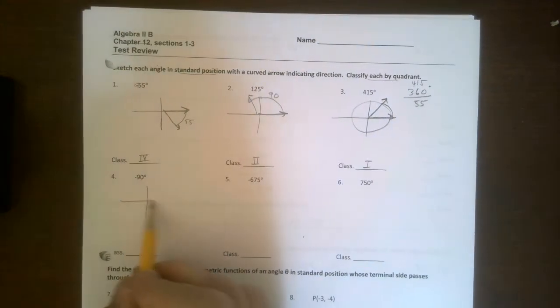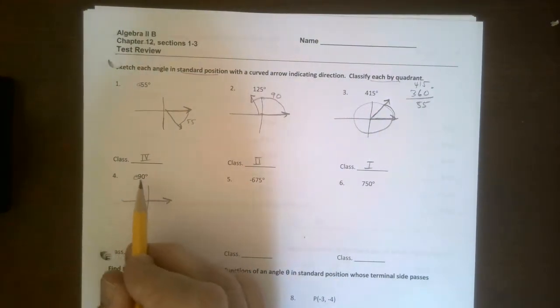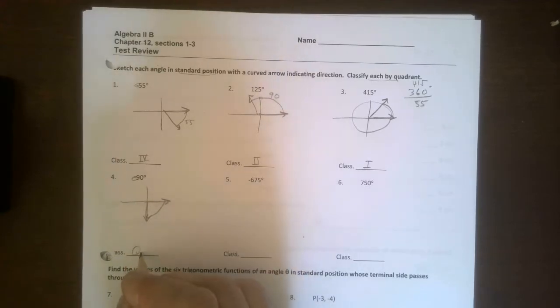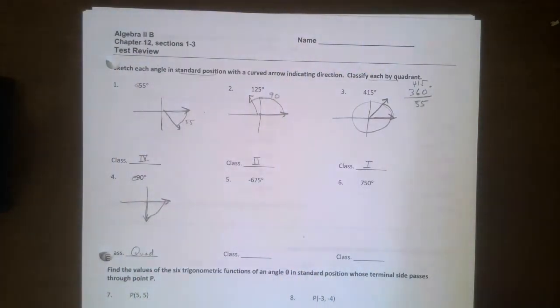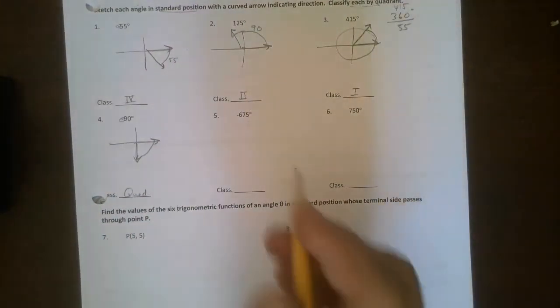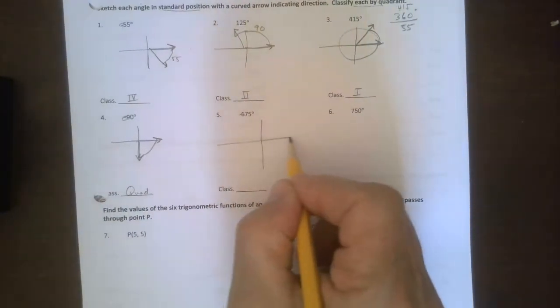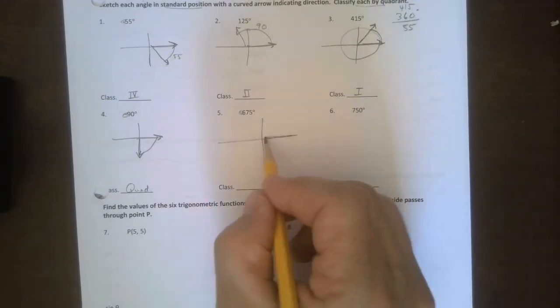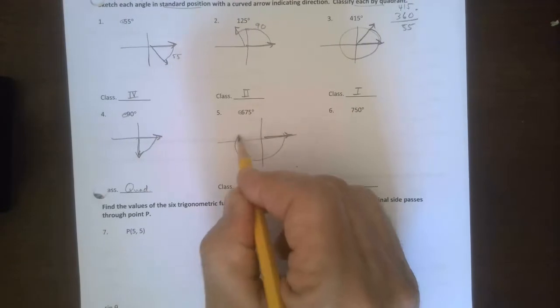Negative 90, we start here. Negative just simply means go down, and that would be what's called a quadrantal, because it's in between quadrants. Negative 675. This one's going to be a little tricky. So first of all, we got to start here, and because of the negative, go down.